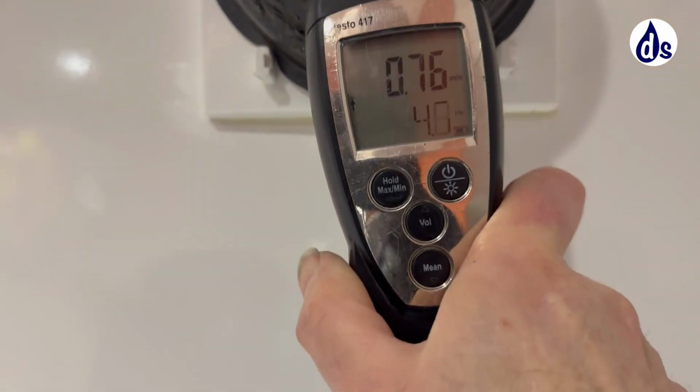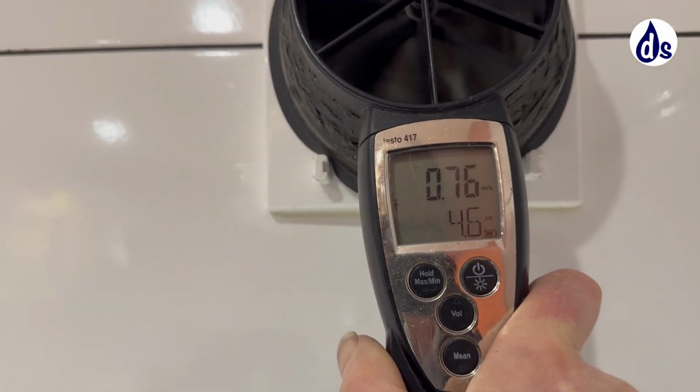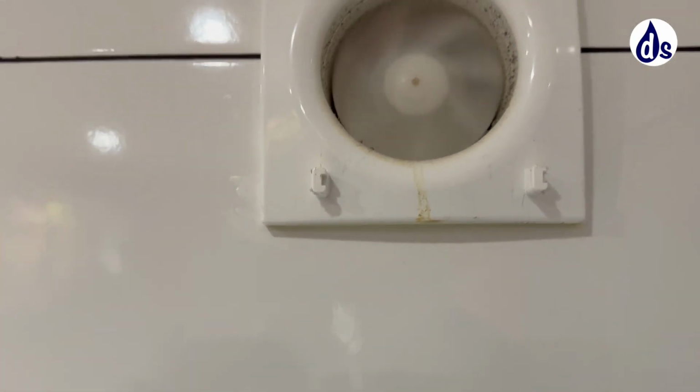I've got the bathroom extractor fan in. It's really not going fast at all. I wonder if it's some sort of humidistat. I'll investigate.